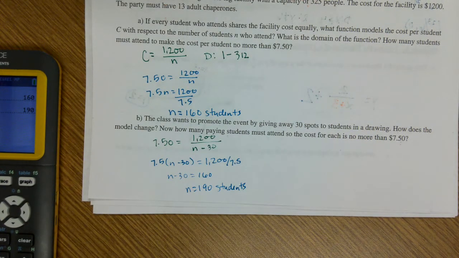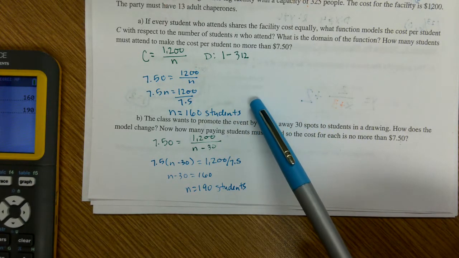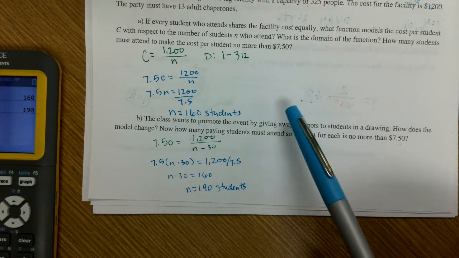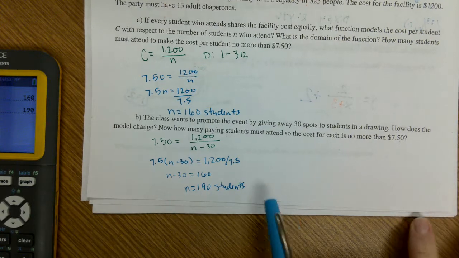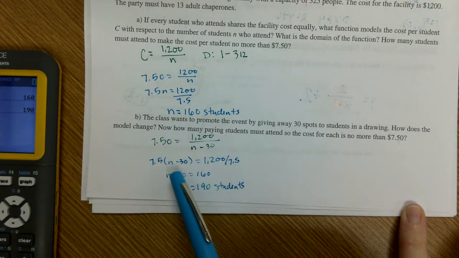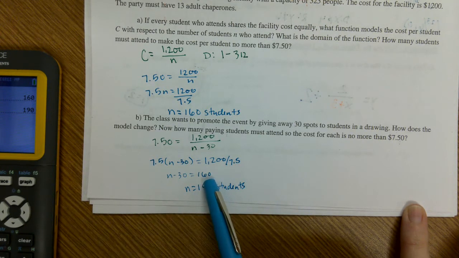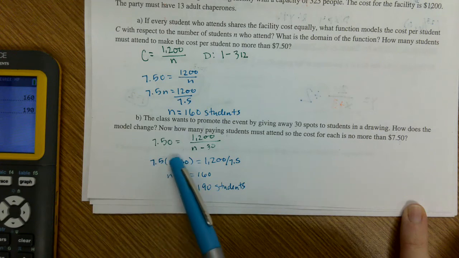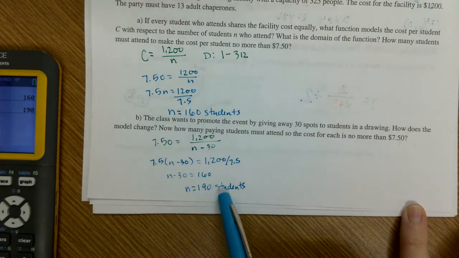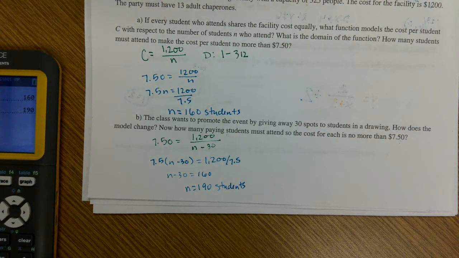Some of you might have already thought, well, it's still going to be the same as up here, but now you're going to need 30 extra students because those 30 students would not be paying. So we would need 190 total students. What I personally did is I multiplied over and then I divided by the 7.5, and that's where this 160 came from. Instead of distributing, you could have distributed, I chose not to, and then added the 30. There you go, 8.2, not so terrible. Have a great day.